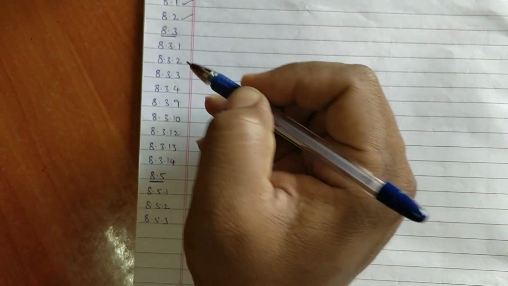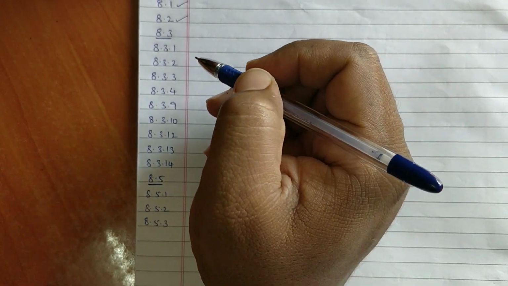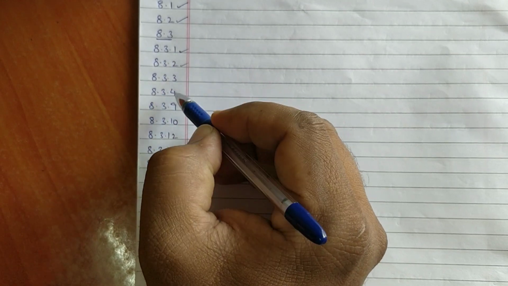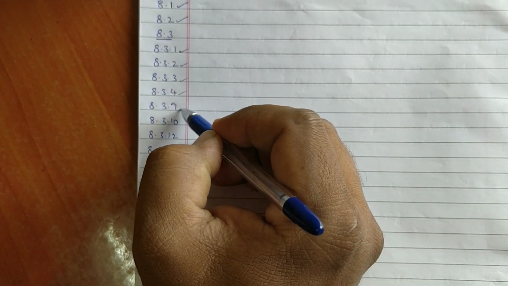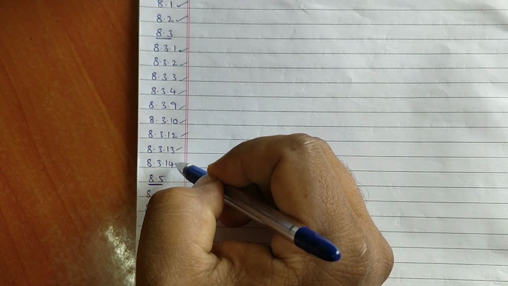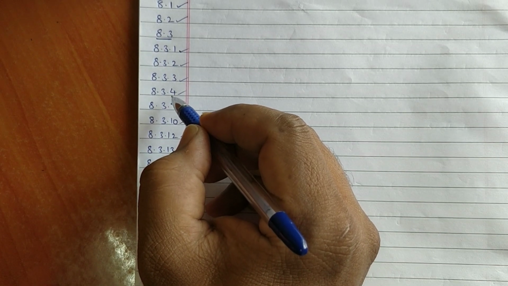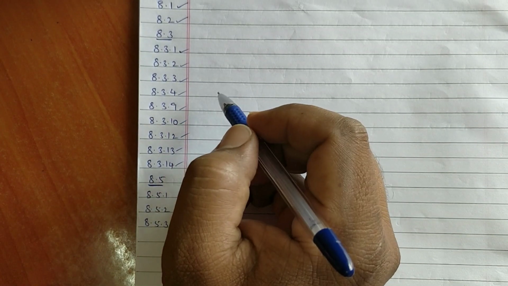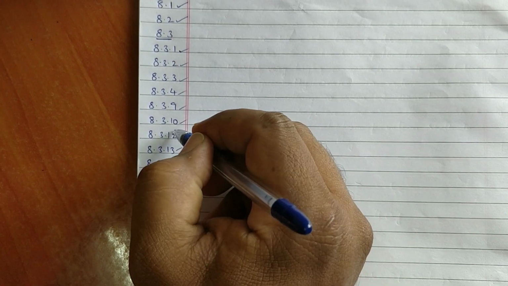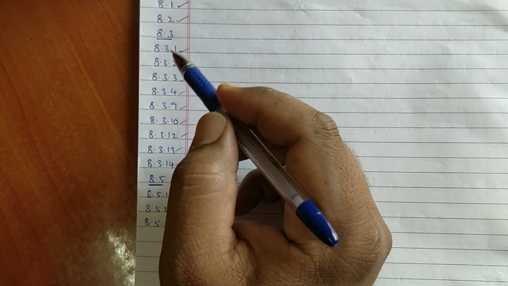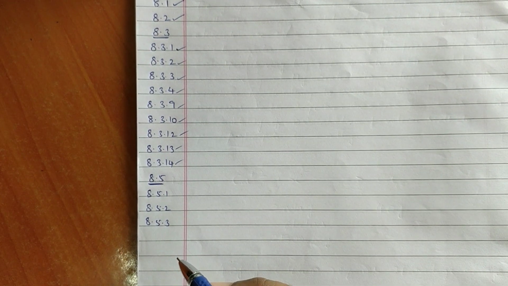Now coming to the concepts. 8.1, 8.2. Under 8.3, we have 8.3.1, 8.3.2, 3, 4, 9, 10, 12, 13, 14. Here between 4 and 9 we have a gap, that is the deleted portion. 5, 6, 7, 8 were deleted. 9, 10. Here 11 is deleted. 12, 13, 14. I think 15 was deleted. But the numbers I wrote, those subtopics only we have for the term 2 exam.